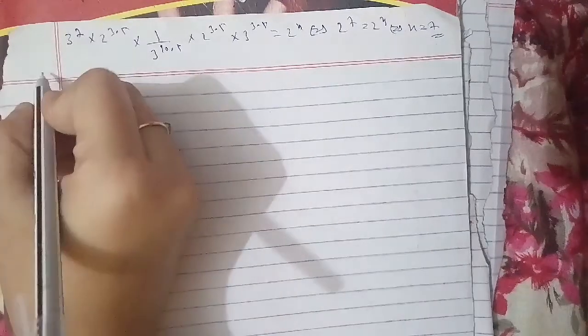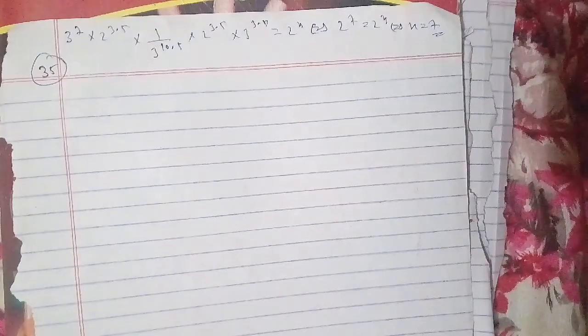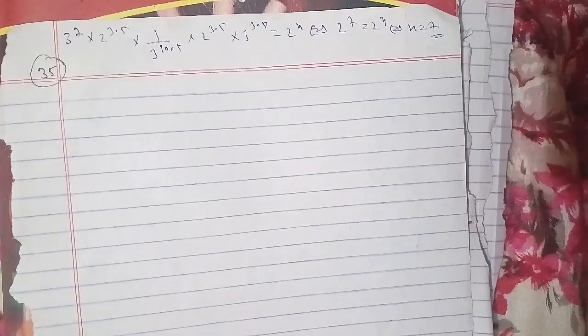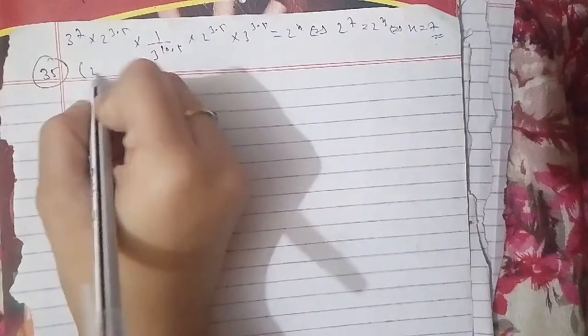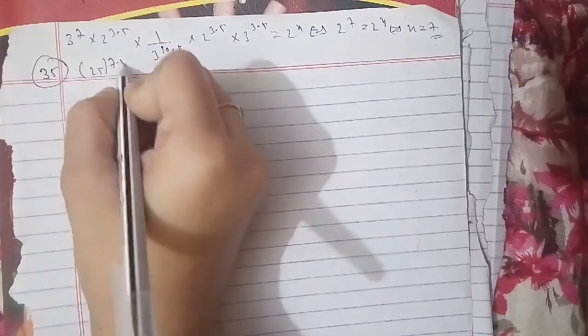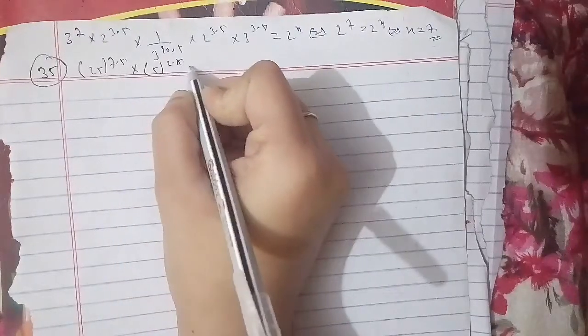So here, let 25 power 7.5 into 5 power 2.5 divided by 125 power 1.5 equal 5 power x.